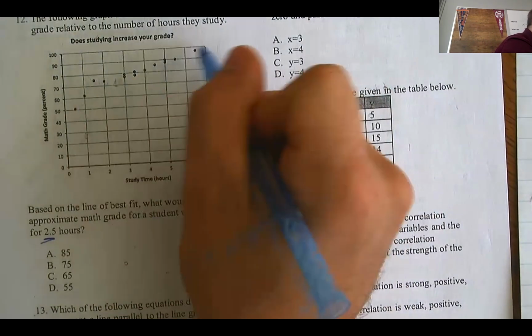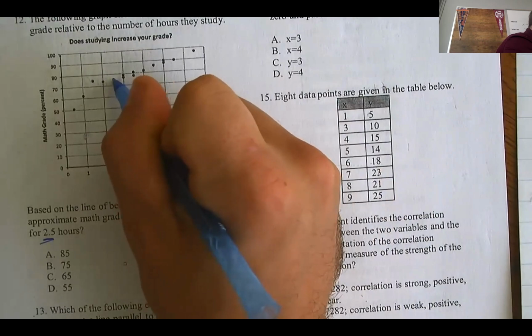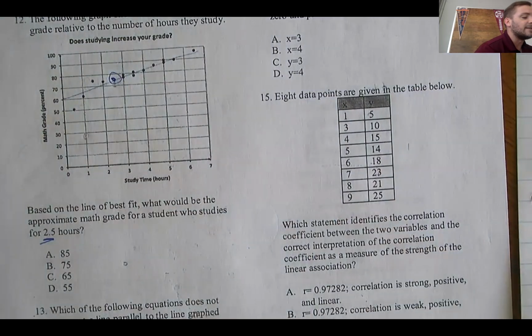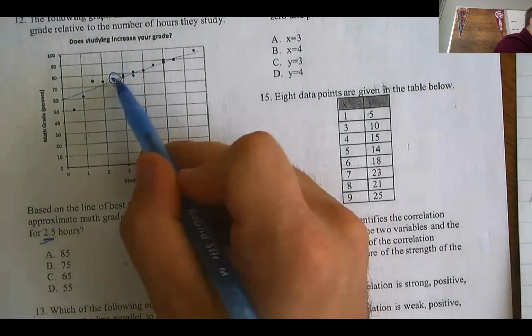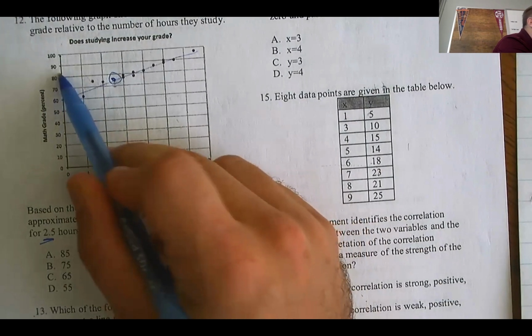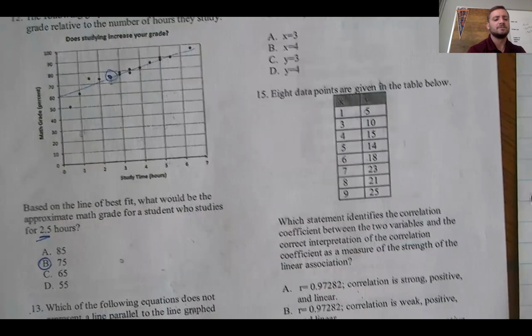And where would our dot be? If we did draw a line of best fit, where would 2.5's dot be? I would predict that it would be about right there. That way it fits in with the data the best. So if we study for 2.5 hours, what would our grade be? Well, in between a 70 and 80 is 75. So that one's just using our data and making a prediction.